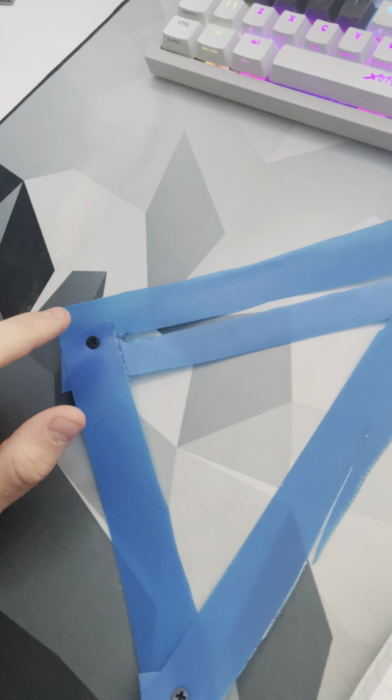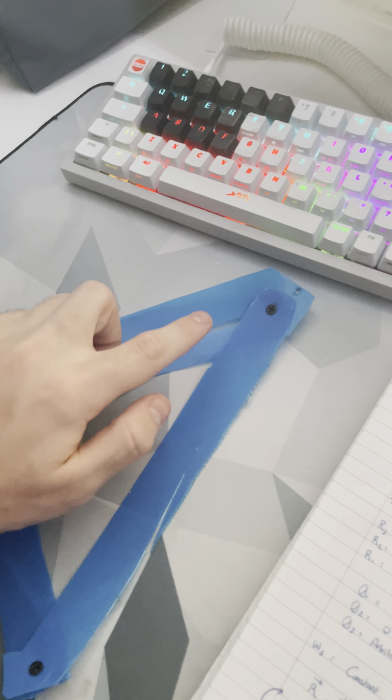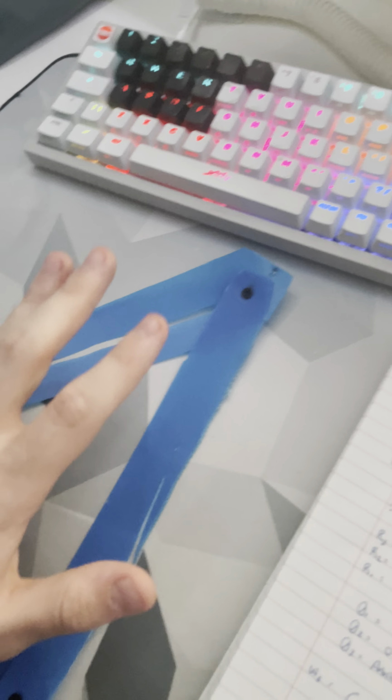Just one mistake. Again, I'm going to repeat it. So this is supposed to be the sliding point, moves in this direction. This is supposed to be the fixed point. For me, it's opposite.